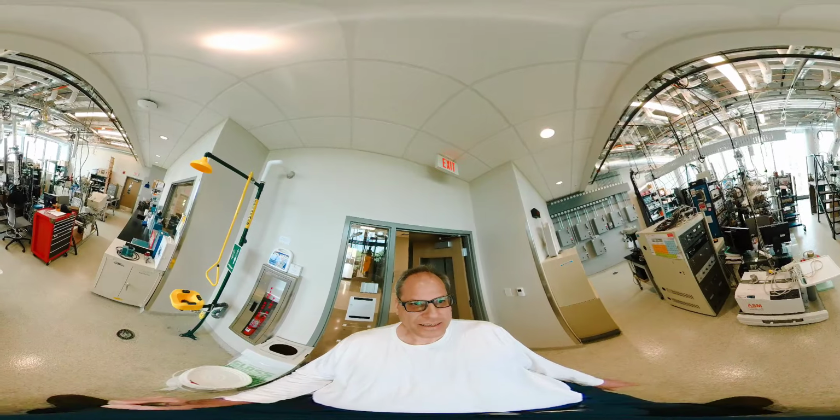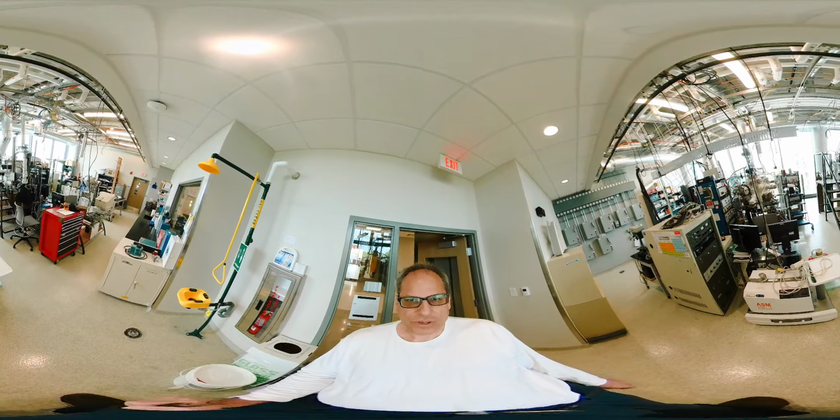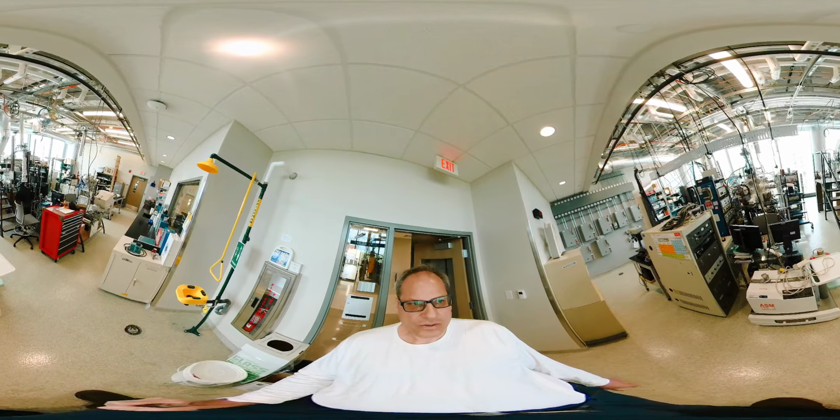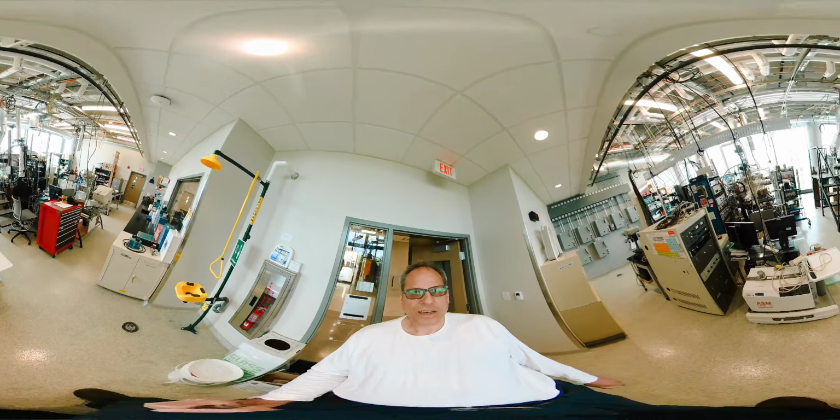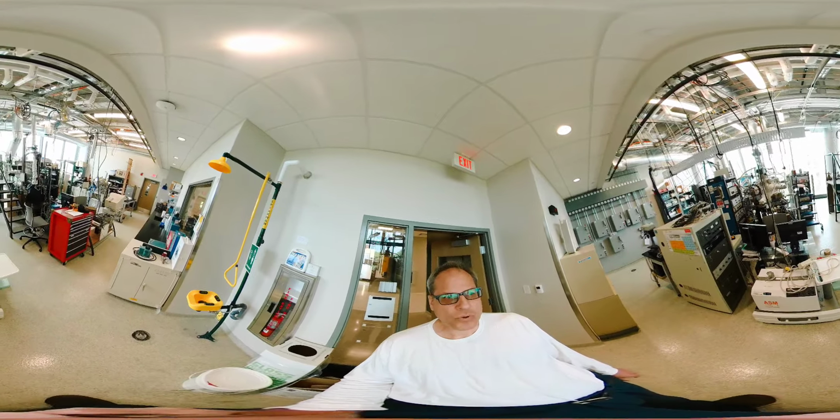So you can see again how the lab looks like. And I think that's perhaps good enough to give you kind of an impression how the system looks like. One of my students will talk a little bit more about what his thesis project actually is.